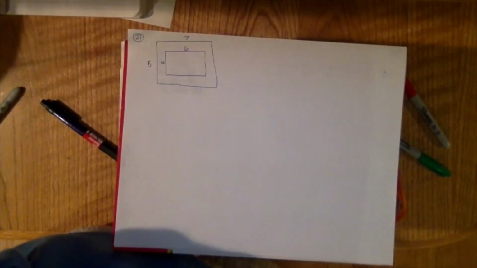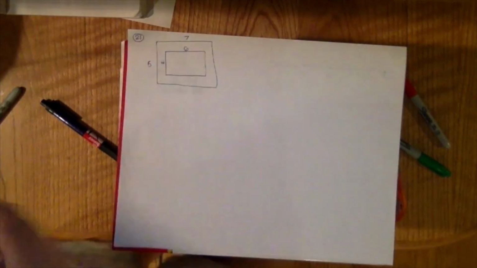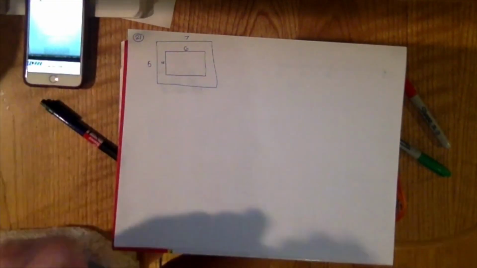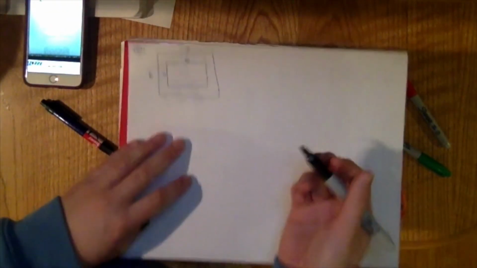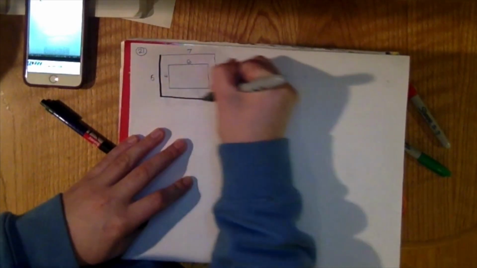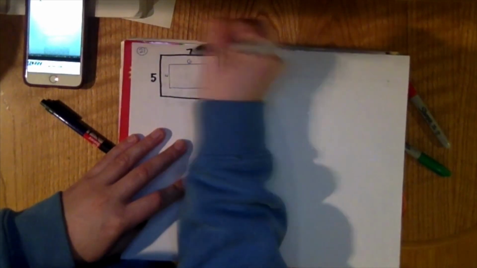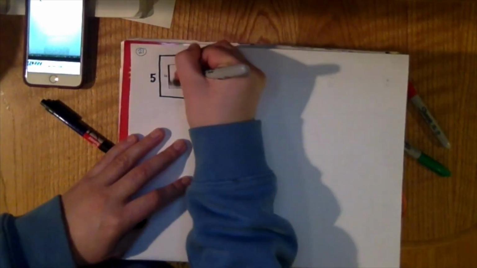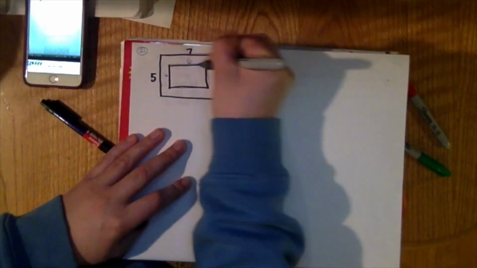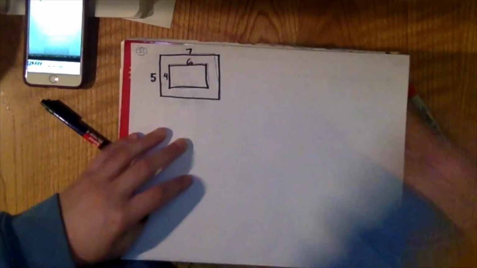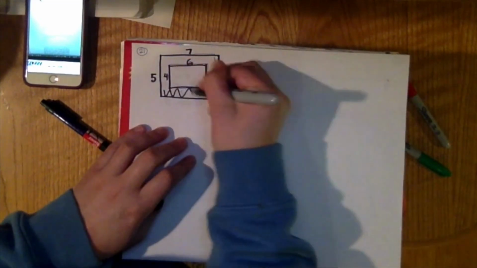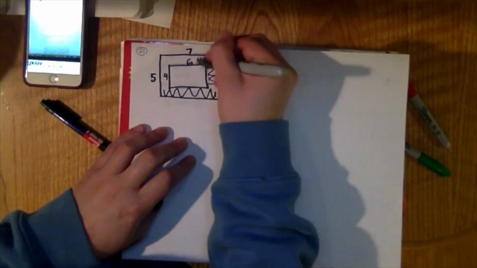A 5-inch by 7-inch photograph was cut to fit exactly into a 4-inch by 6-inch frame. What is the area in square inches of the part of the photograph that was cut off? For this question, it's a good thing to draw a picture. Here we have our big photograph, which is 5 by 7 inches. And inside that, we have our smaller photograph, which is 4 by 6 inches. What we're looking for is the area that was cut off.